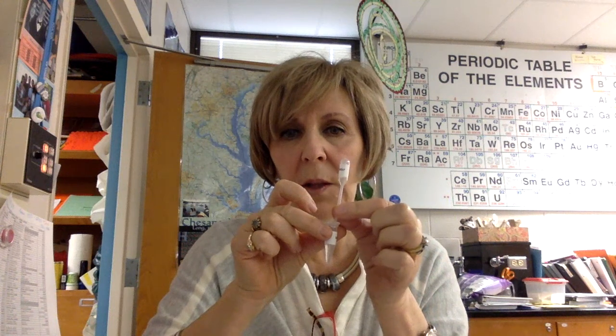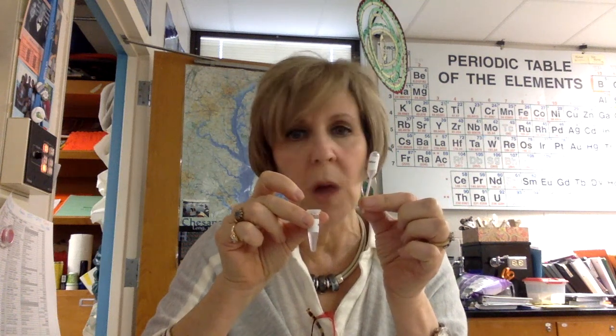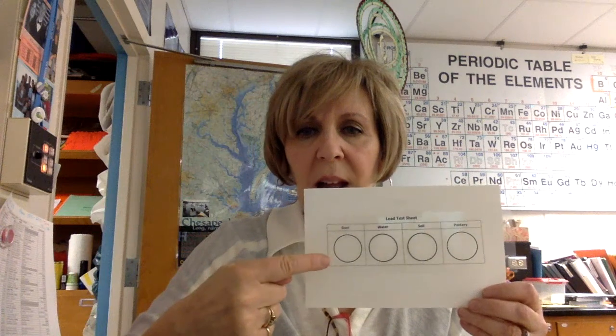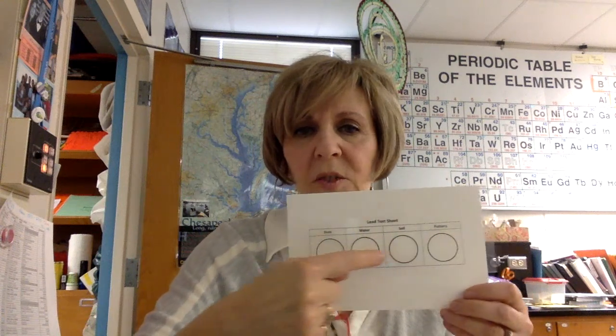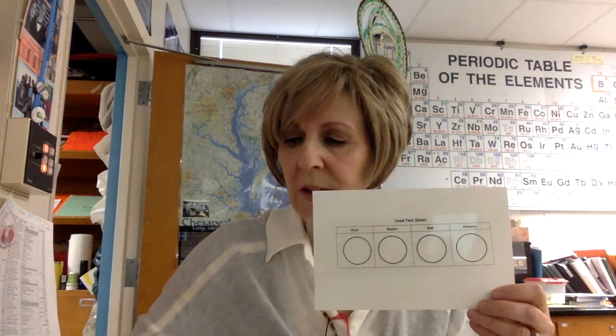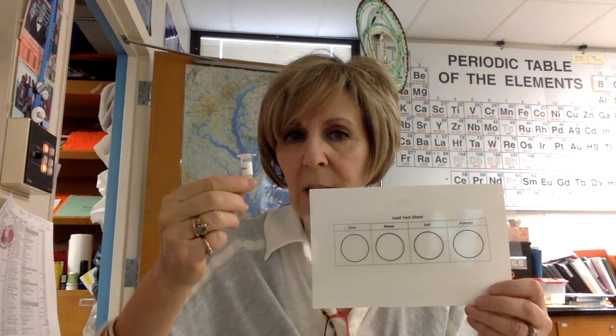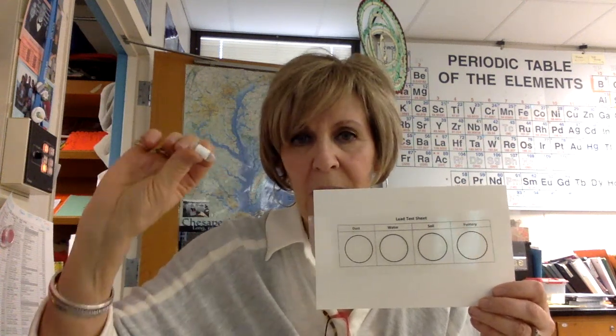So for example, this says water. So you're going to use the water pipette to take a little bit of a sample, just a couple of drops out of here. And then there is a little place where you're going to test the pottery, the soil, the water, and the dust. And so you're going to add a couple of drops, just 1 or 2 drops on each of these, using the sample with the correct pipette, so you're not going to contaminate.